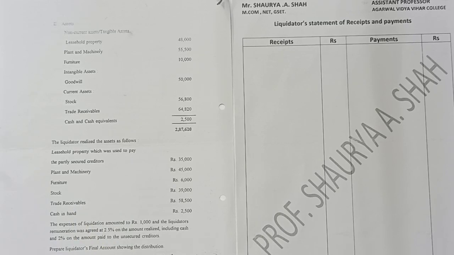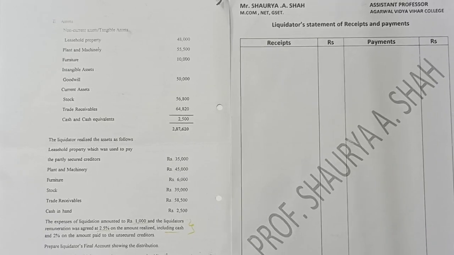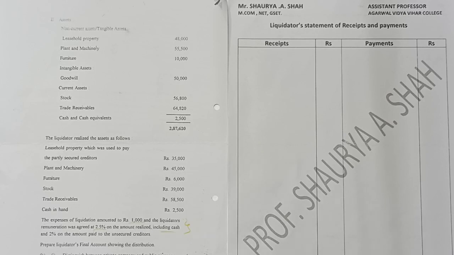Fine. What is most important is the adjustment. The expenses of liquidation amounted to 1,000. Okay, we'll directly write on the payment side. And the next is the liquidator's remuneration was agreed at 2.5%. Right? On what? On amount realized including cash. Right? In the last sum we saw, students, that cash was not included. But here you need to pay on the cash amount also. On that you need to pay the liquidator's remuneration.